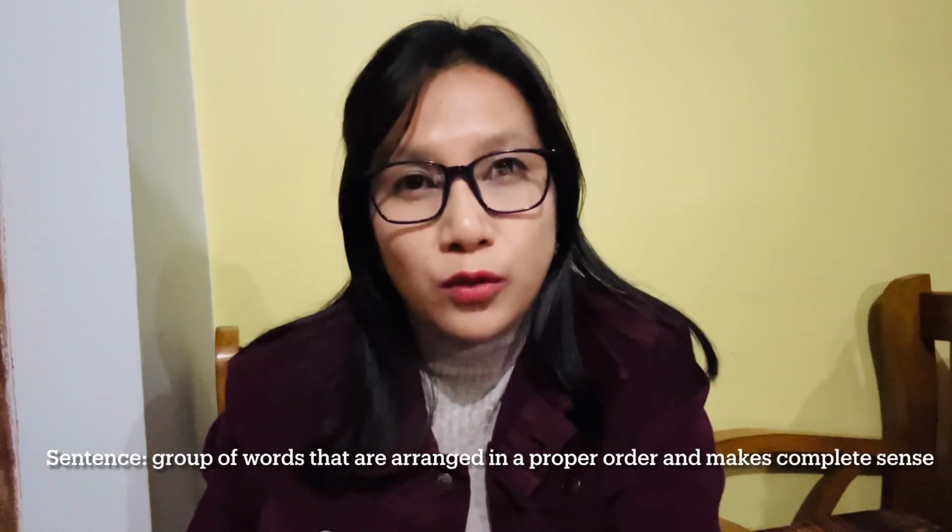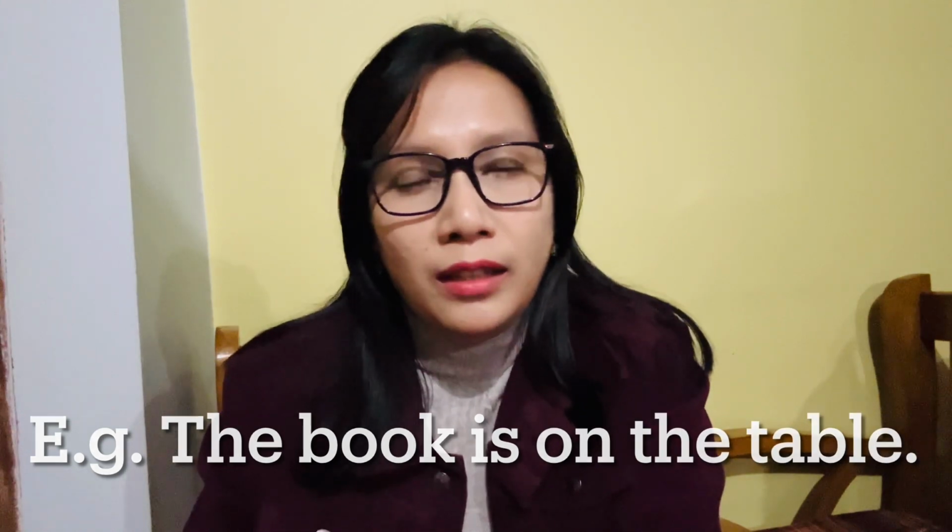And next we're going to learn about sentences. So what are sentences? A sentence is a group of words that are arranged in a proper order and makes a complete sense. Examples of sentences would be: the book is on the table. The taxi is in front of the bus. The chair is in the corner.